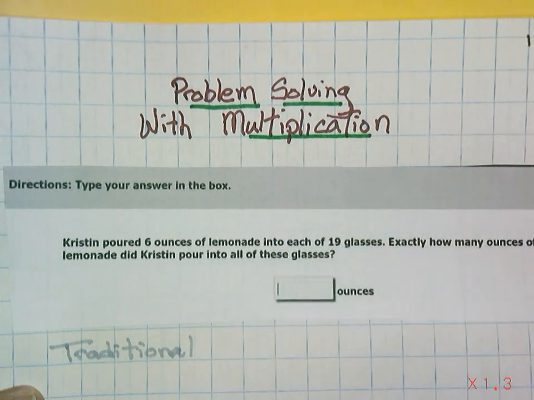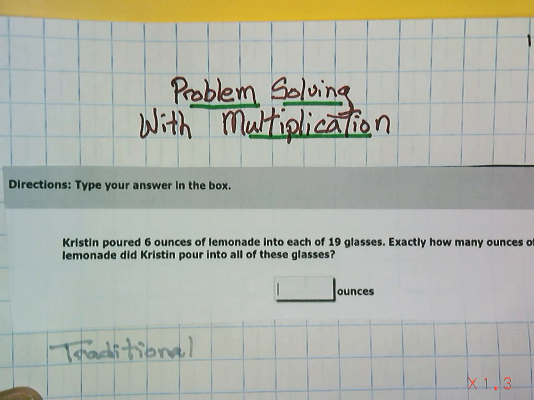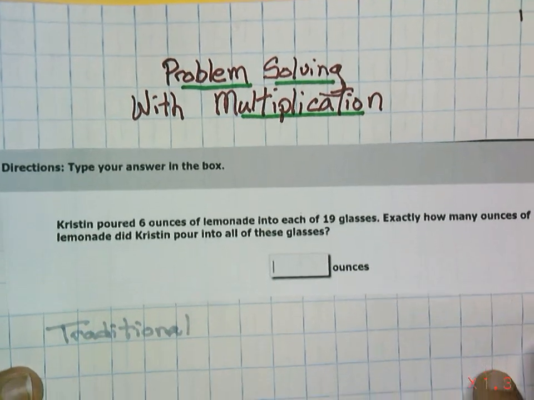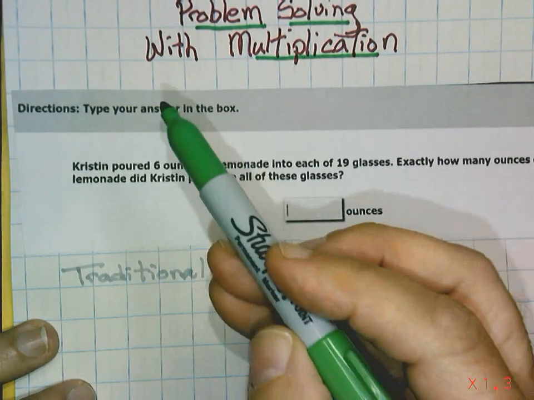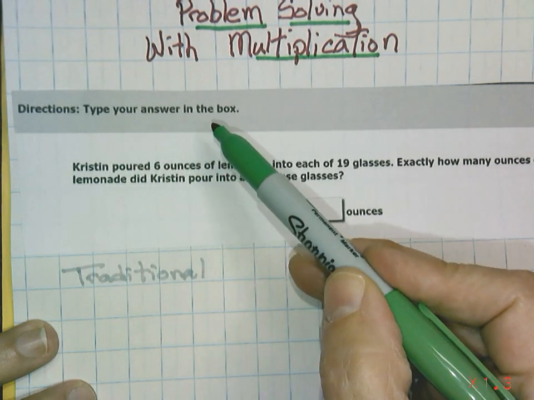Our topic today is problem solving that involves multiplication problems. We're going to do 6 problems today, and I'll try to move quickly. They are from state tests that have been released, available on the internet from previous years. Okay.